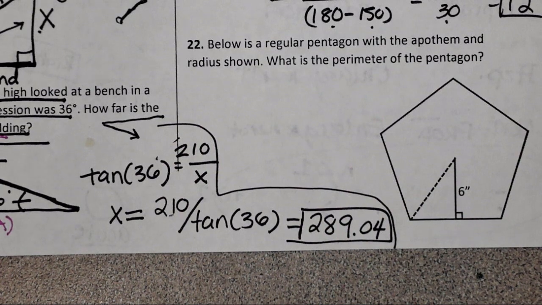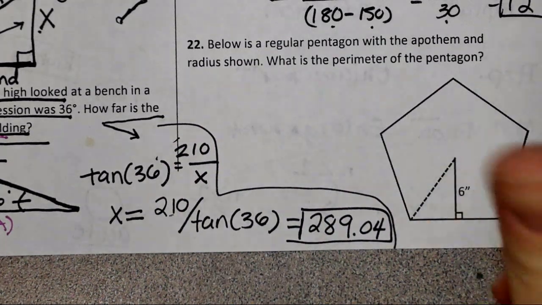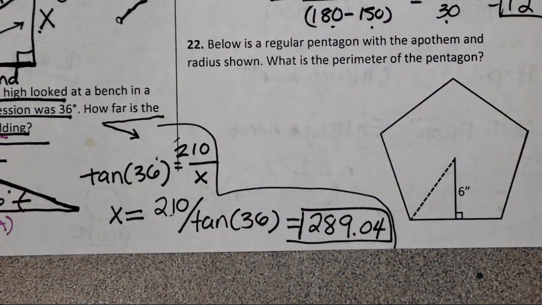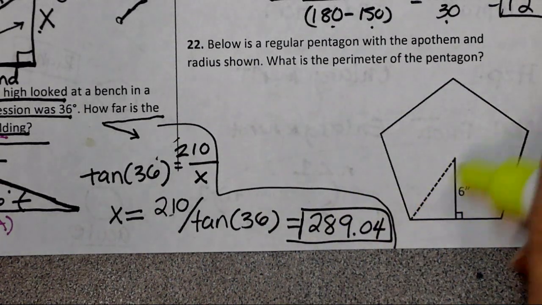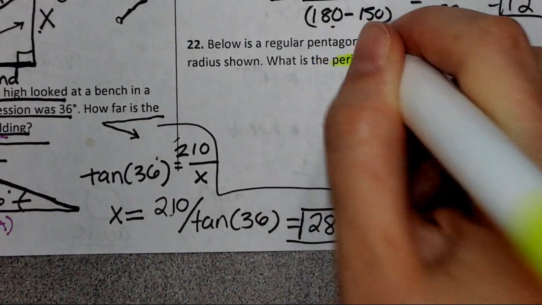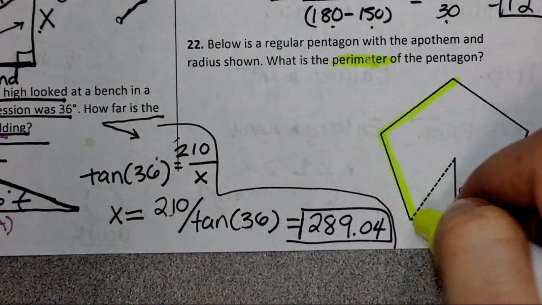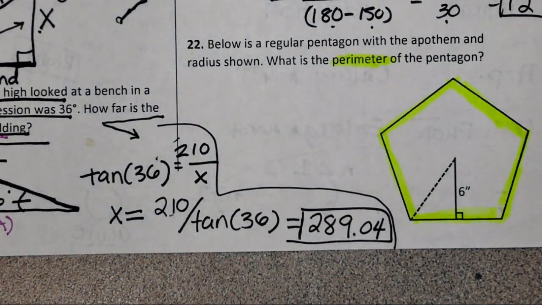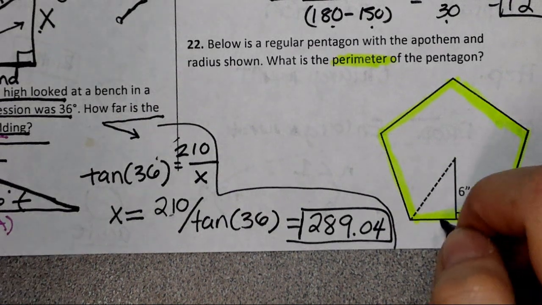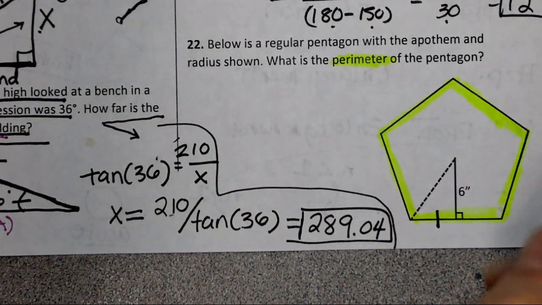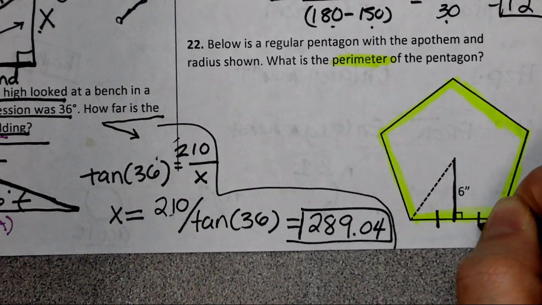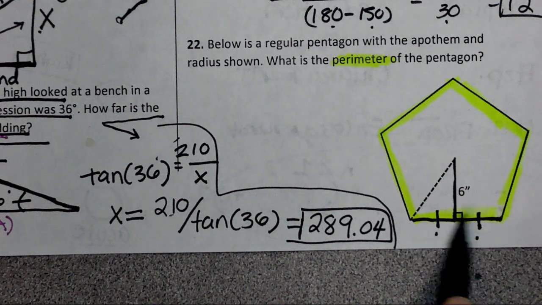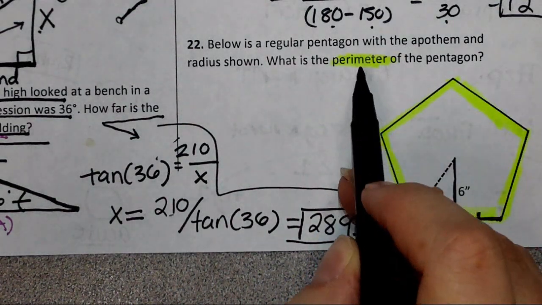Anytime we're doing apothem problems, it's going to involve SOHCAHTOA in some way. Yesterday, we did a lot of problems where you were given a side and you had to solve for the apothem. This time it's backwards. We're trying to find the perimeter, which is all of these outside edges added together. So it would be helpful if we knew what this length was, because we know the apothem is a bisector, which means that this is the same. If we have this, we can multiply by 2 to get a side, and multiply that by 5 to get the perimeter. So that's what we're going to do.